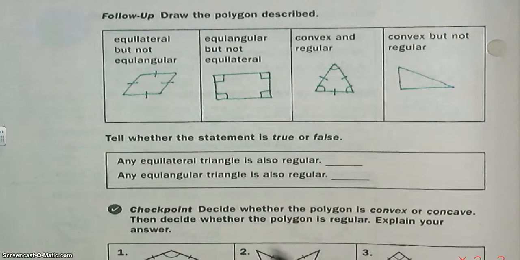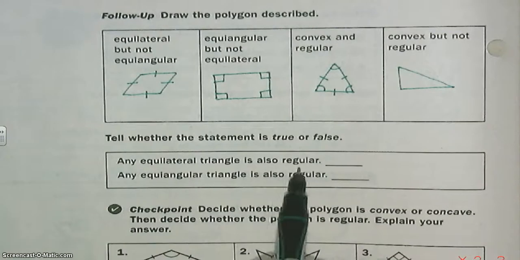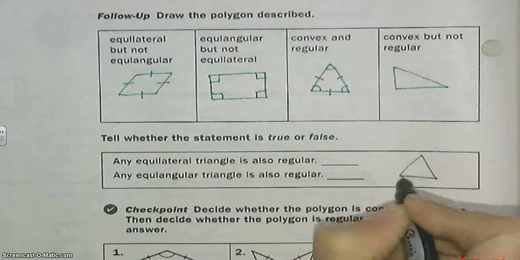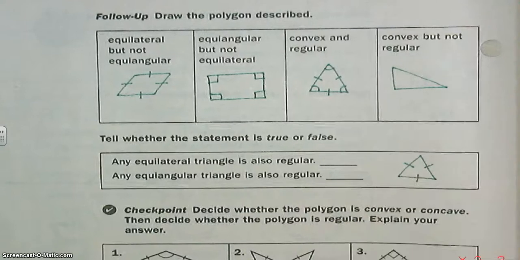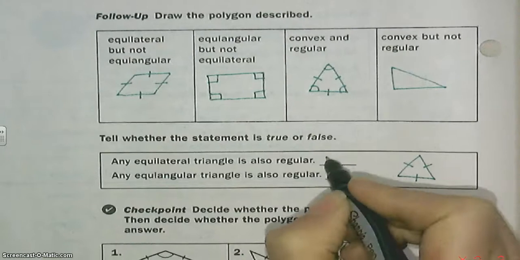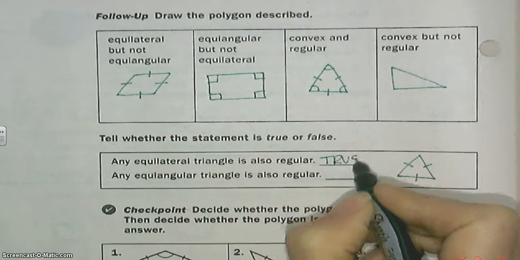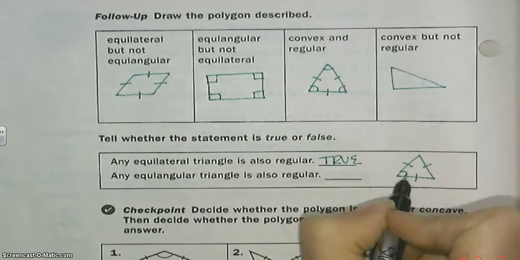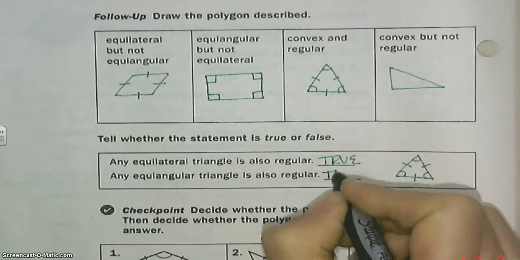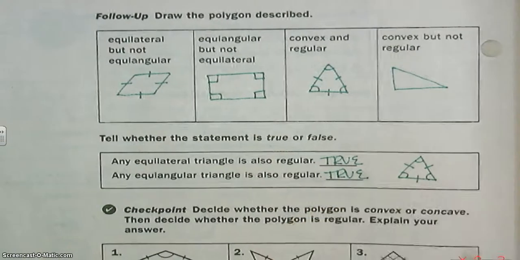Tell whether the statement is true or false. An equilateral triangle is also regular. So if a triangle has all 3 sides the same, does that make all 3 angles the same? That is true. And the opposite is also true. If all of the angles are the same, then all the sides are going to be the same. So that is true as well.